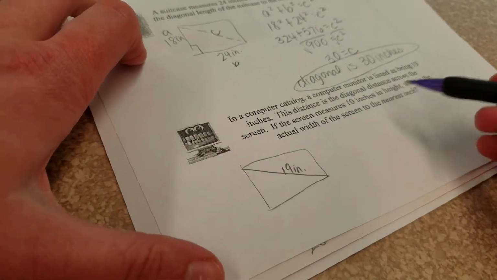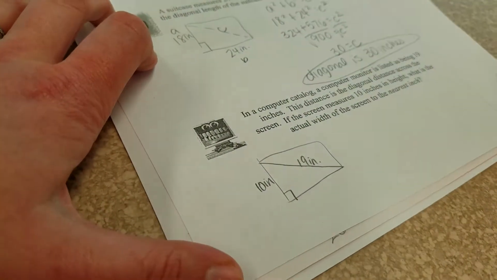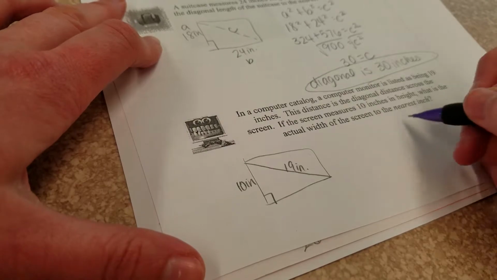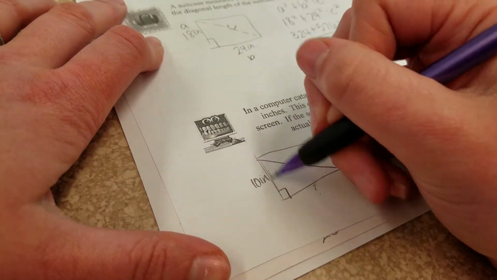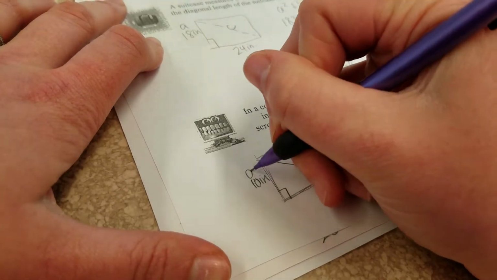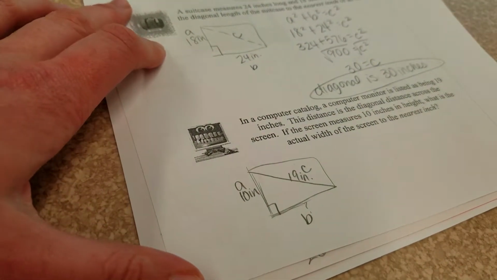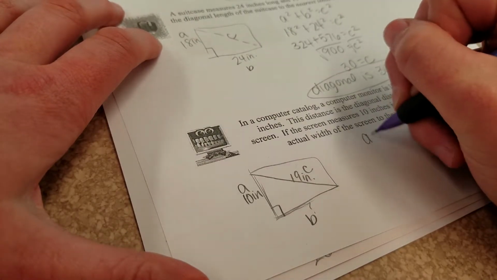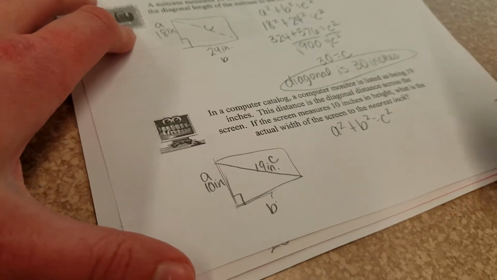It says if it measures 10 inches in height, so it's 10 inches tall, it's a rectangular screen, so there's my right angle. It wants to know what's the width of the screen, so this part here. These are your legs, so a and b, and this part across, the length that they actually give you, is your hypotenuse. So a squared plus b squared equals c squared.